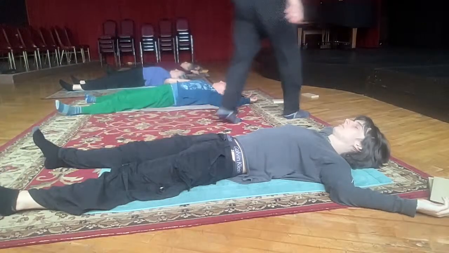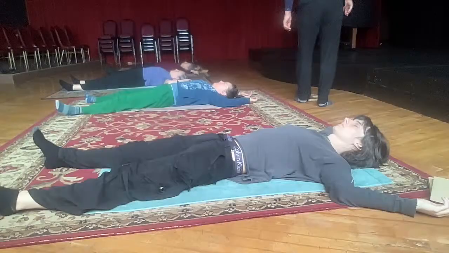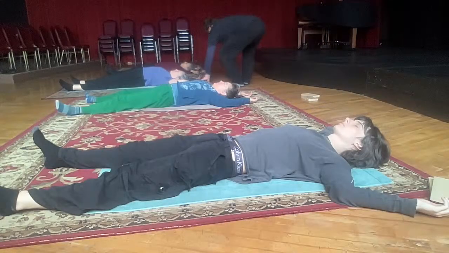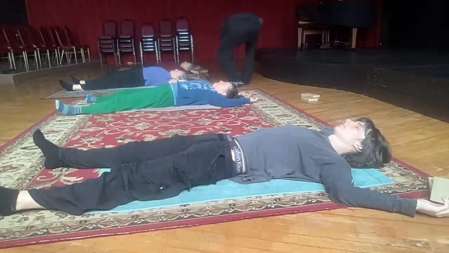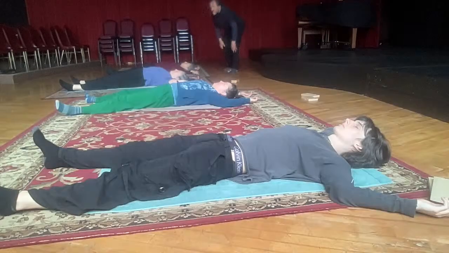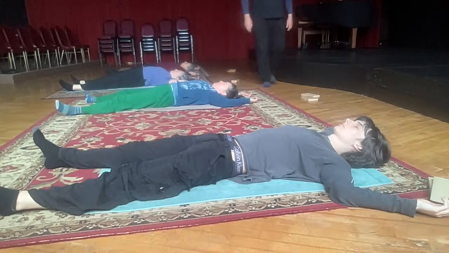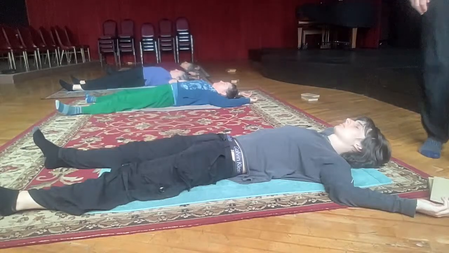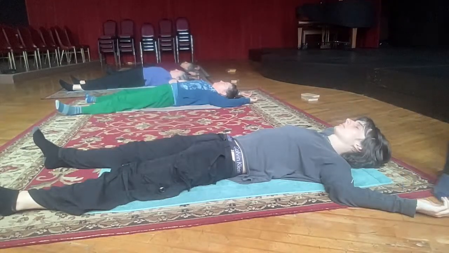Beautiful. And then just lie here for a minute and let your bones sink into the floor. Let your muscles sink around those bones.